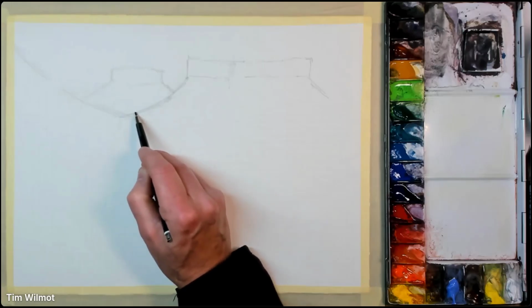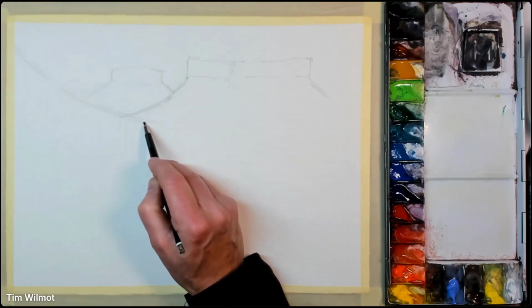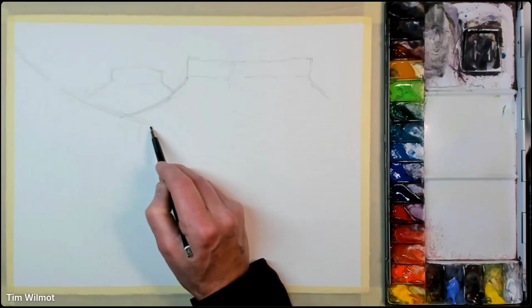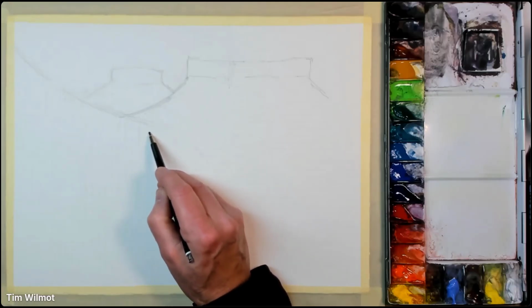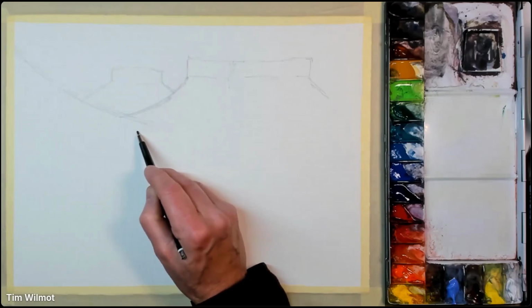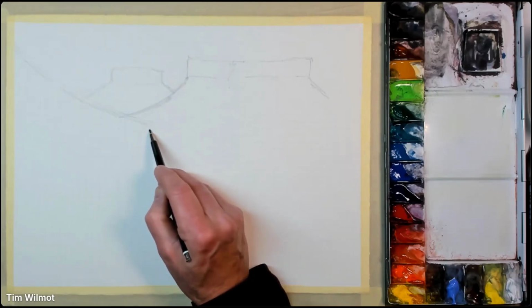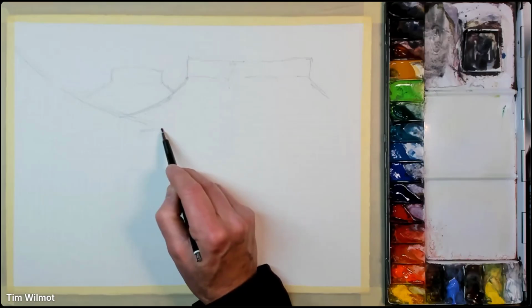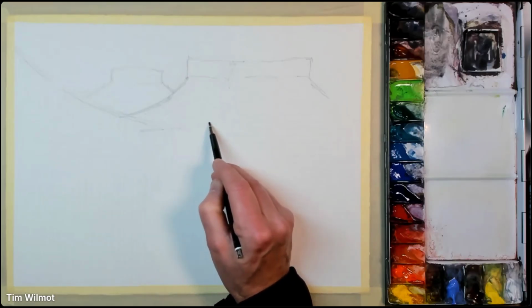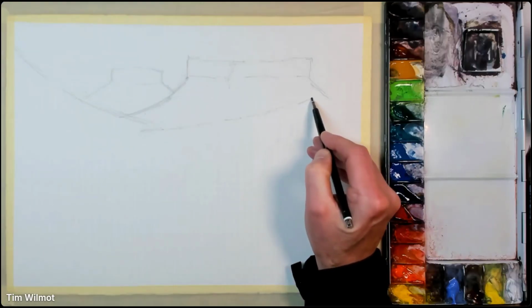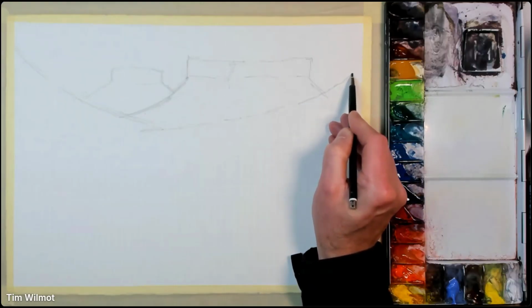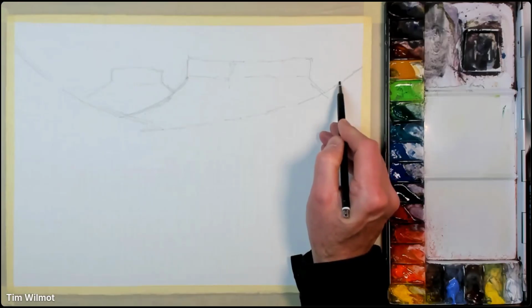So that's why I've just gone in front of that slope there. Now, the right-hand slope starts off very gently, and then the gradient increases. Something like that.